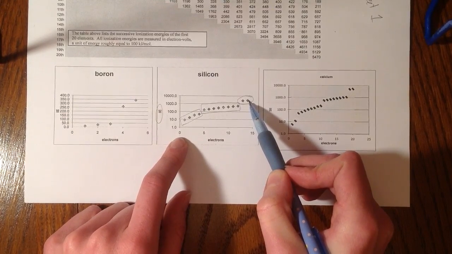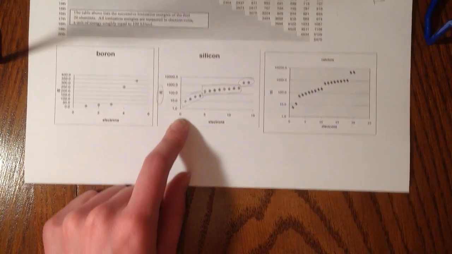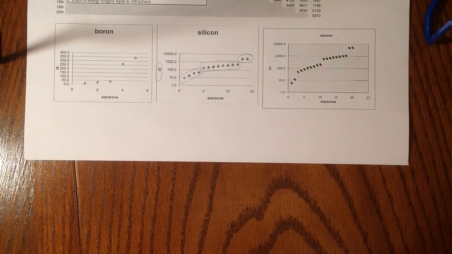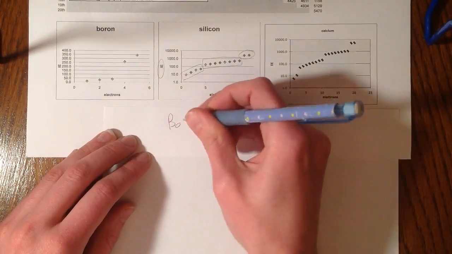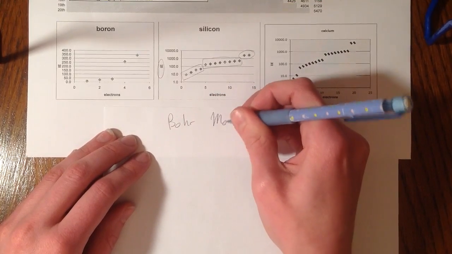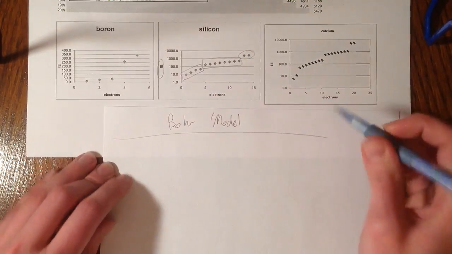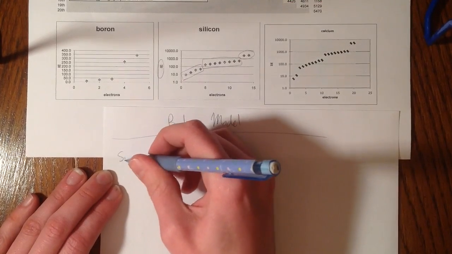Now, how can I relate this information to my Bohr model? Well, so far in the Bohr model, we know that we have our nucleus in the center. So if these are my Bohr model notes, let's look at silicon.